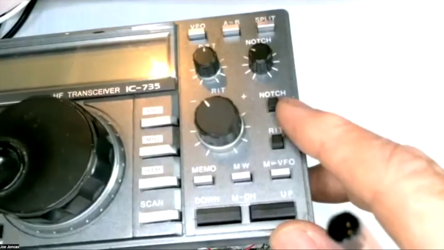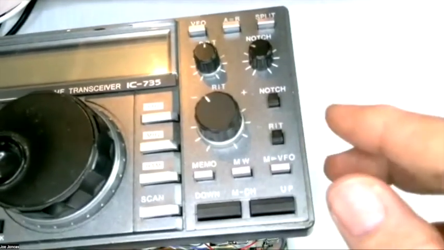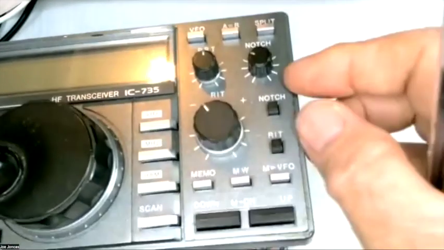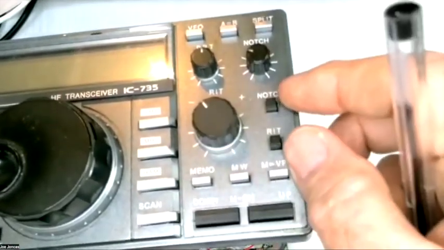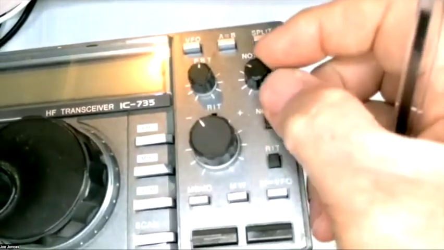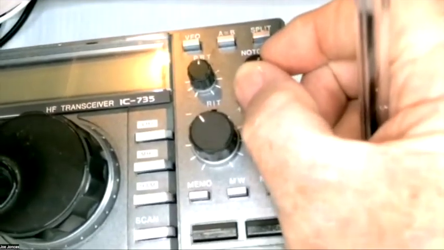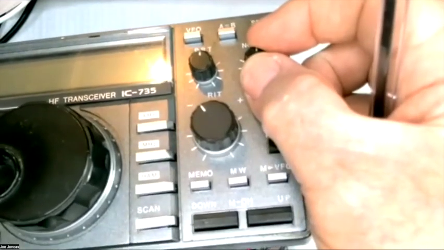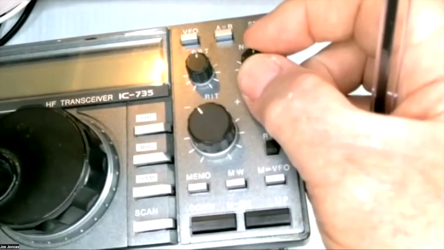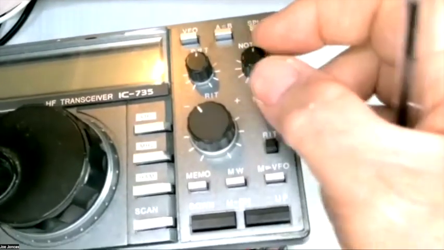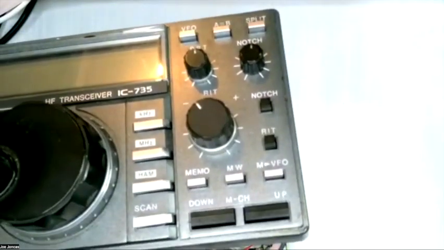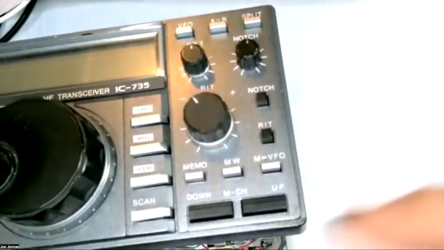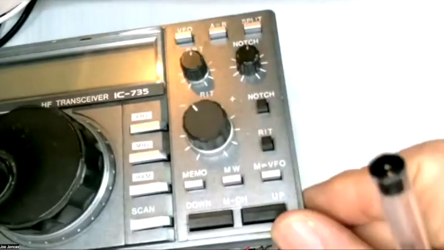If you've got a tone that's on the frequency you're trying to work, you can take the notch, which is this button here, and tune it back and forth, and you can actually eliminate that one frequency that's coming through. Usually it'll be a single tone, or it might be CW, but by doing that, you can eliminate it, and that makes the person much more understandable.